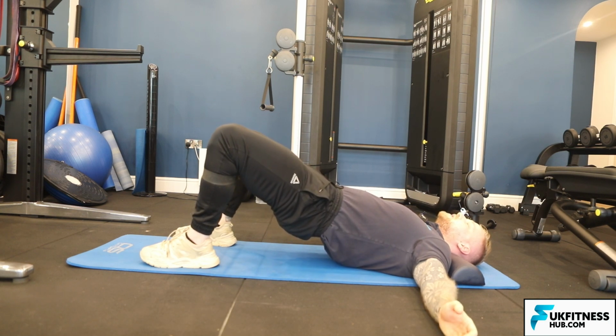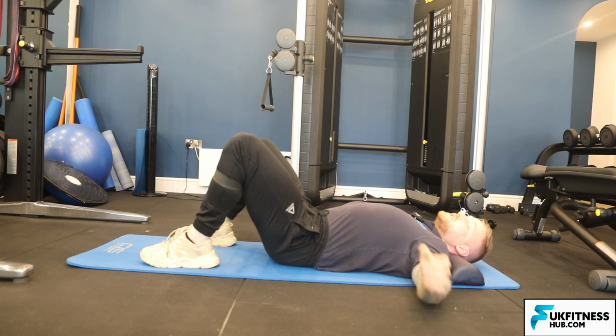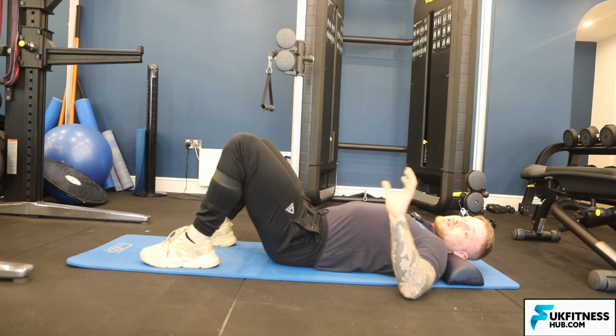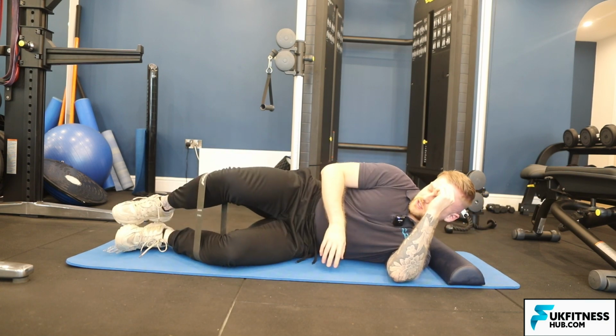And once you've done 2 sets of 15 repetitions, that's your first exercise done. It's a slow, controlled motion. We don't do it fast, and we do a nice pause at the top for 1 or 2 seconds. Once you've done that, you're going to come onto your side.